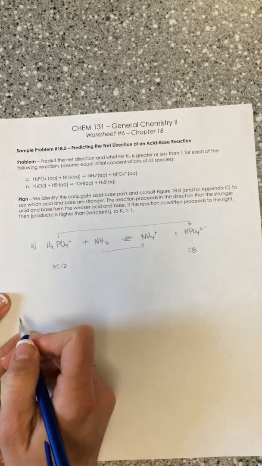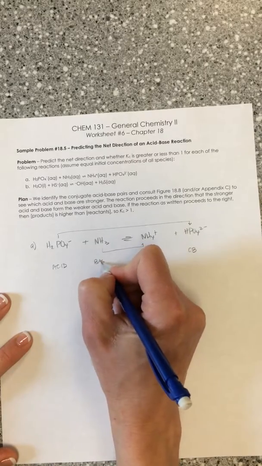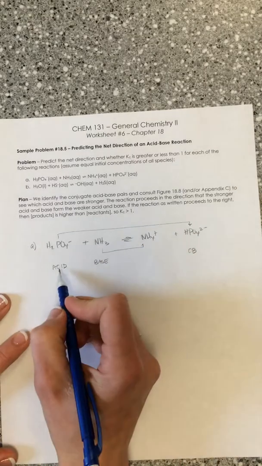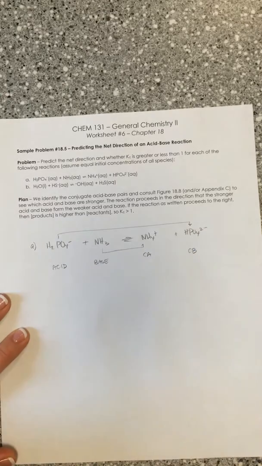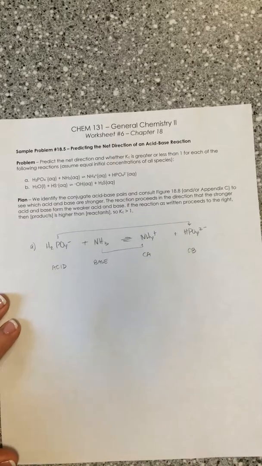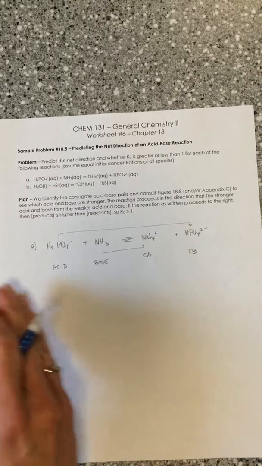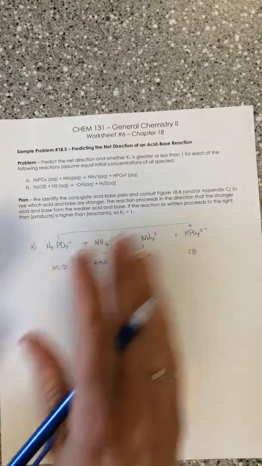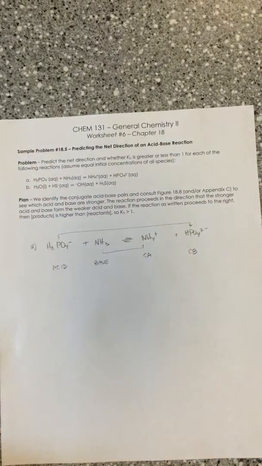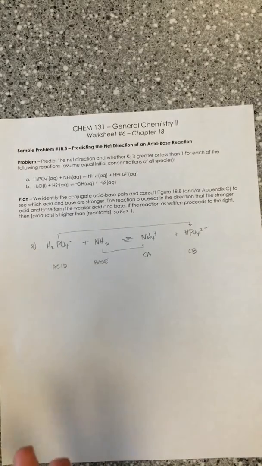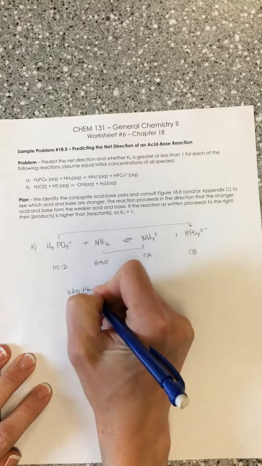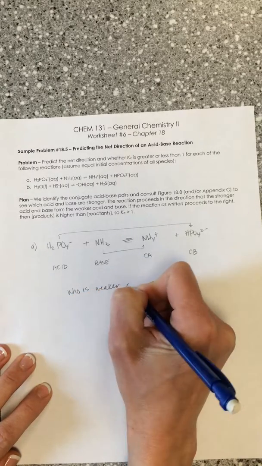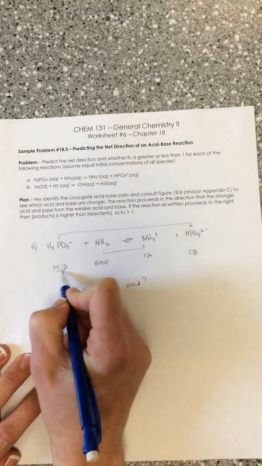And then this guy over here must be behaving as a base, because you're never going to have two acids react. An acid is going to give up a proton to a base, and that base then will become the conjugate acid. So that was kind of what we had to do in sample problem 18.4. What we need to do now is look at this chemical equilibrium and say, which side of the equilibrium do we lie on? And to answer that question, we basically just need to ask a follow-up question and say, who is the weaker acid? And so we're going to compare acids.